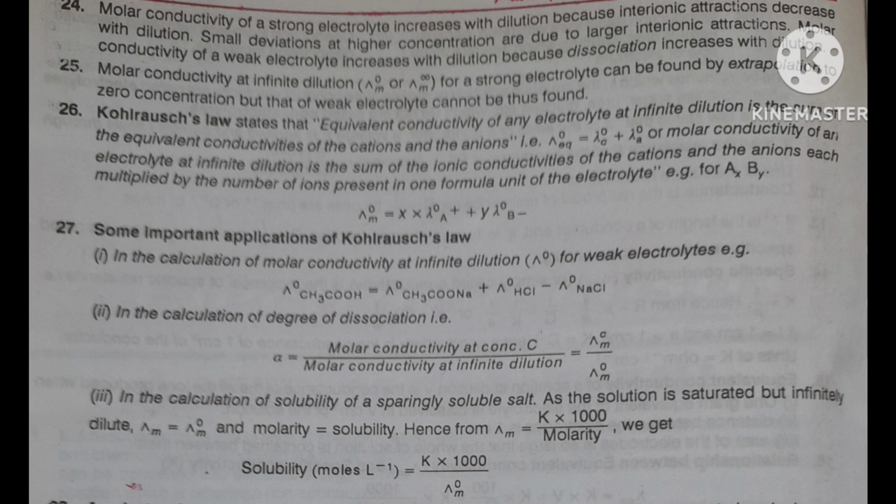Now for the second and third salts, which salt you require depends upon which electrolyte's molar conductivity you want to know. Here for acetic acid you have taken sodium acetate, so through sodium acetate you get the acetate ion. But for acetic acid, H ion is also required.